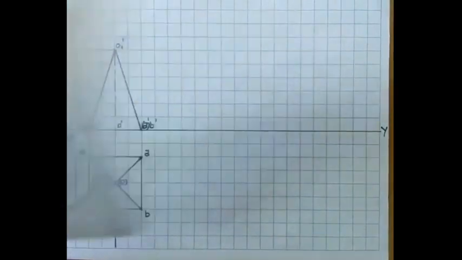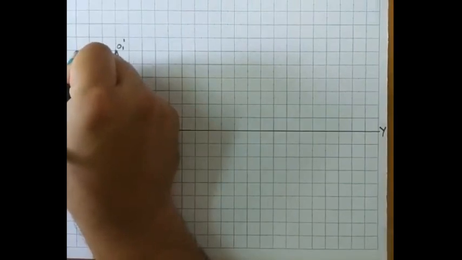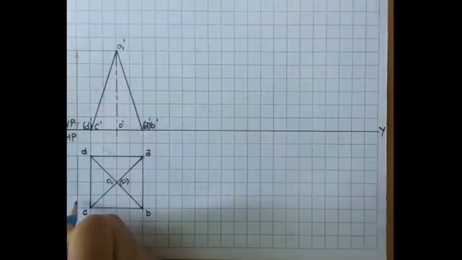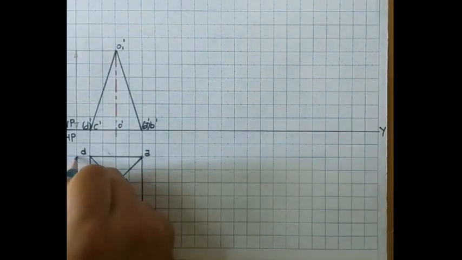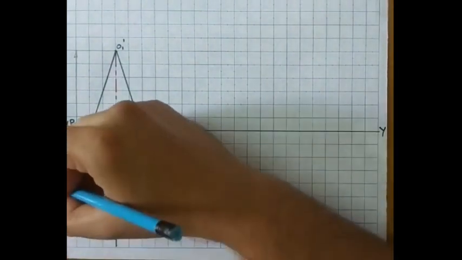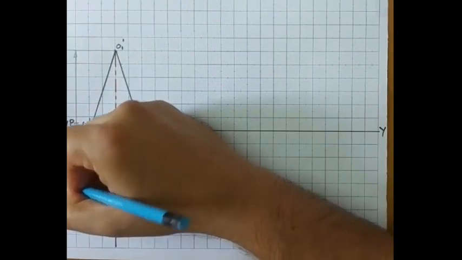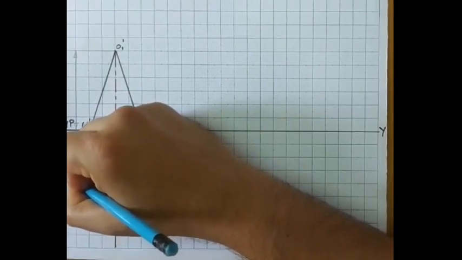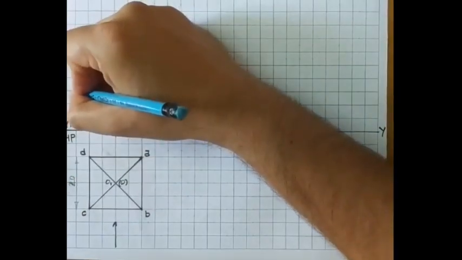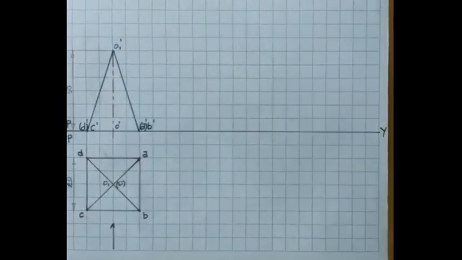The height of the axis is 60 millimeter, whereas the sides are of 30 millimeter. Sorry, I think it is 40 millimeter, 40 and 60. Follow proper dimensioning styles while doing the dimensioning.